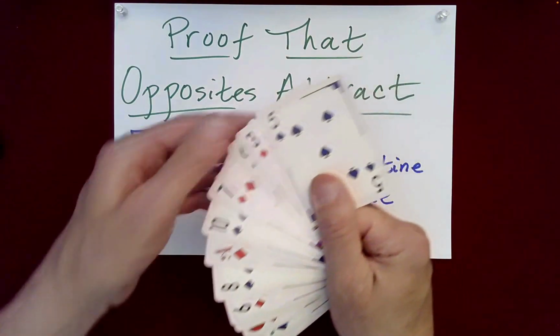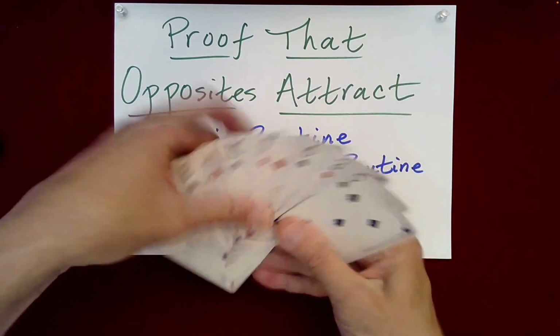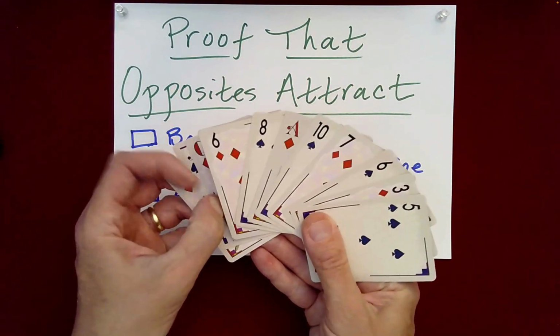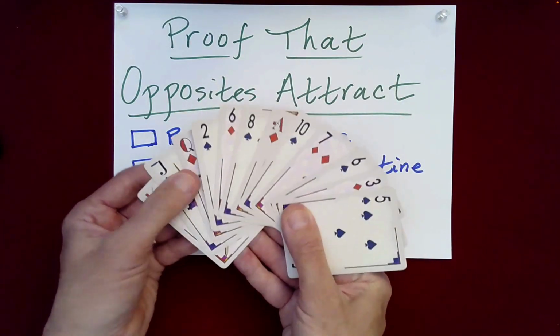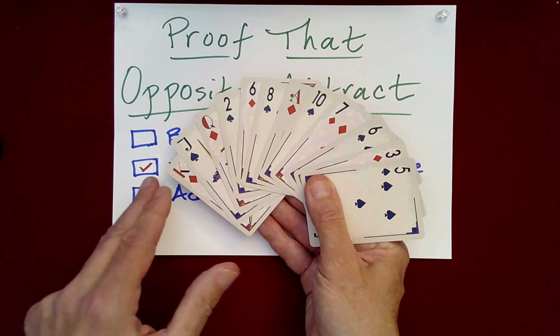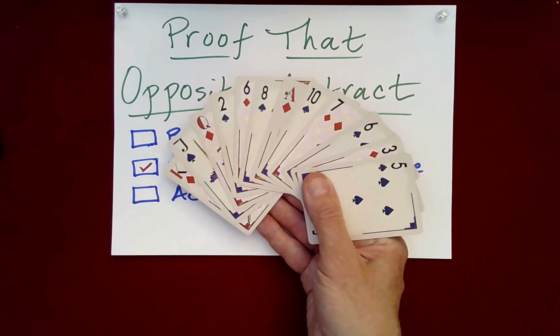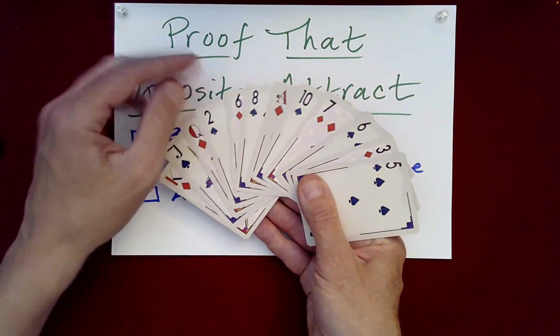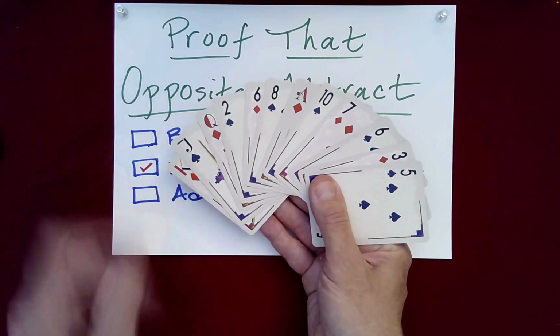It alternates in color. So don't worry about the card values. We're just focused on color here. Okay. So is it true that it alternates in color? Well, it certainly is the case. Red, black all the way through. In fact, we would call this a 6 cycle with cycle length 2.